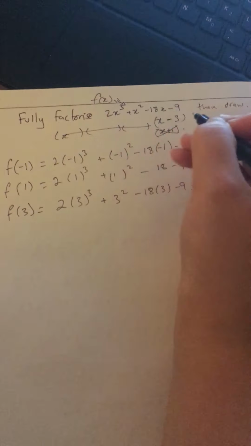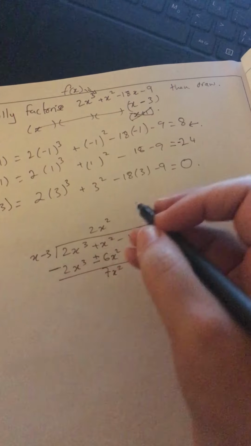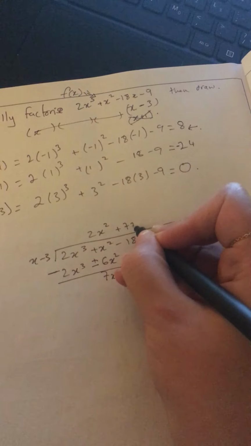That means if I divide this by x minus 3, I should get a remainder of 0. So let's go for it. 2x cubed plus x squared minus 18x minus 9 divided by x minus 3. So 2x cubed divided by x is 2x squared. Then 2x squared times x is 2x cubed. 2x squared times negative 3 is negative 6x squared. I change the signs, so these two vanish. x squared plus 6x squared is 7x squared. And then I do 7x squared divided by x is 7x.